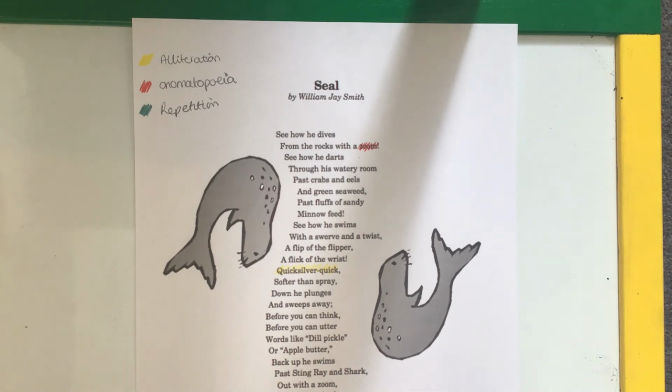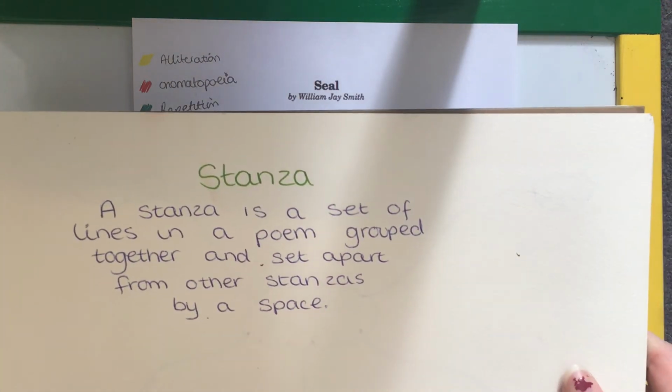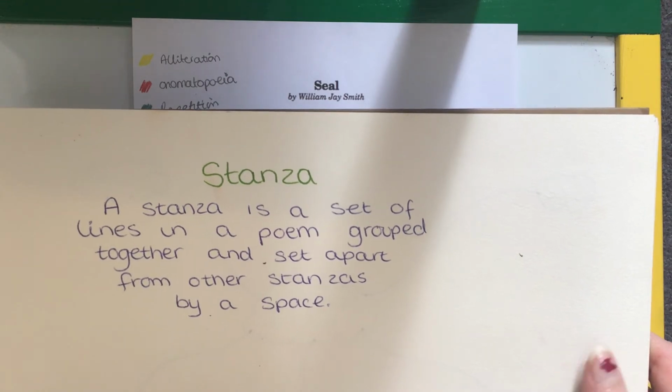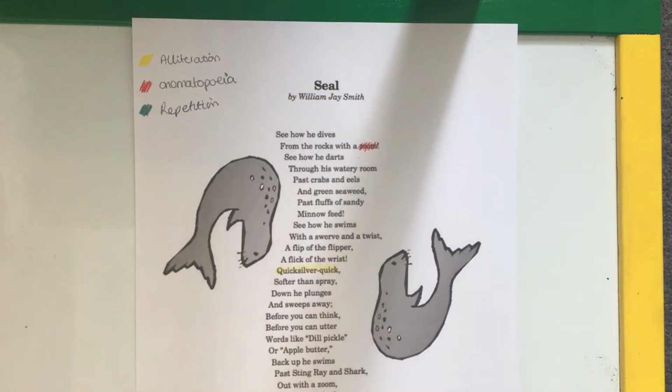They both rhyme, and if they were at the end of the lines, they would rhyme. So have a look through the poem. Can you see any rhyming couplets? Maybe there aren't any, or maybe there are. The last thing I want you to do is think, how many stanzas are there in this poem? Now, remember, we said a stanza is a set of lines in a poem grouped together and set apart from other stanzas by a space. So can you see any stanzas in this poem?